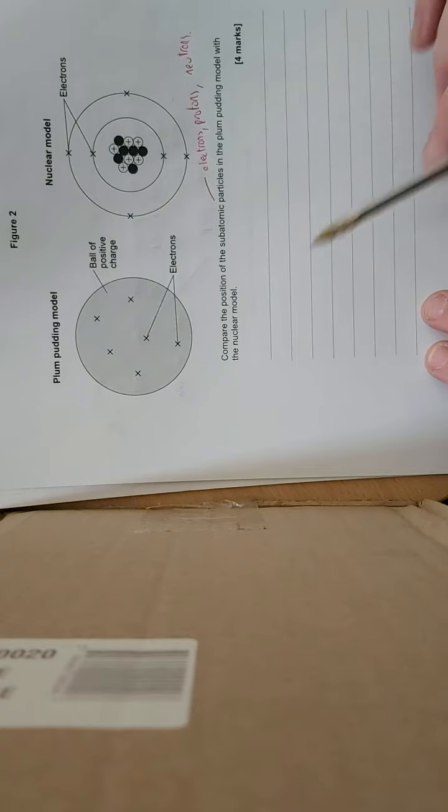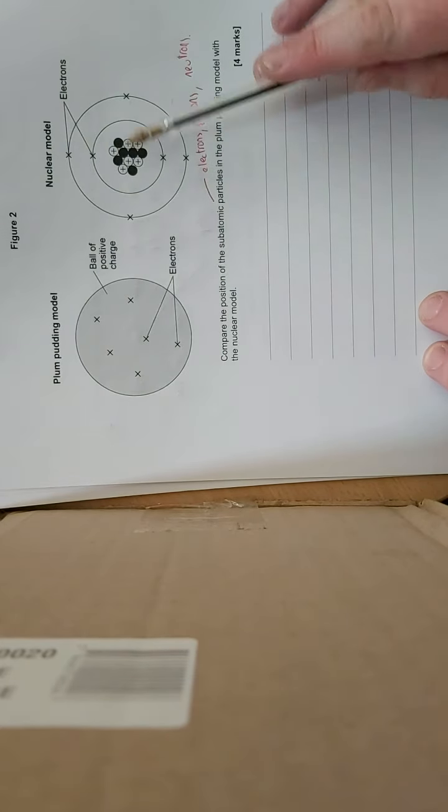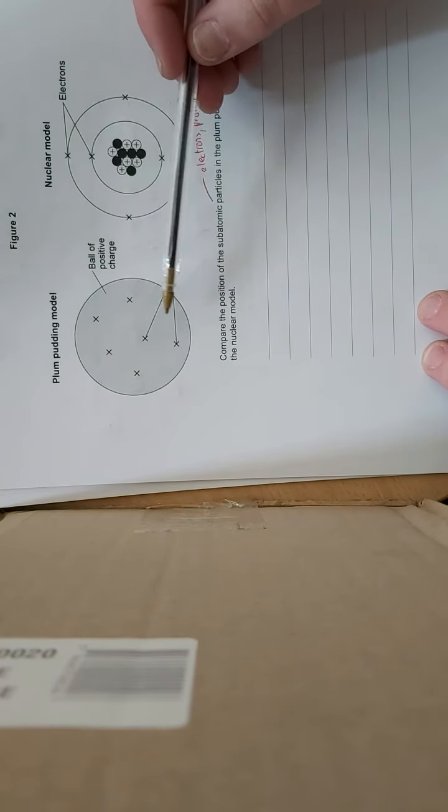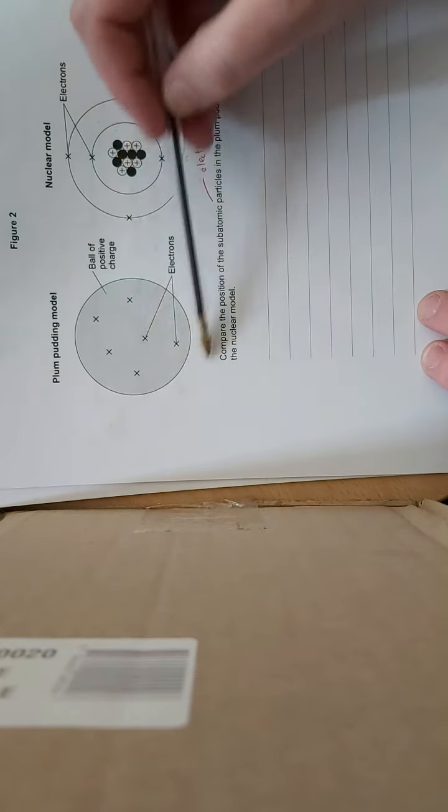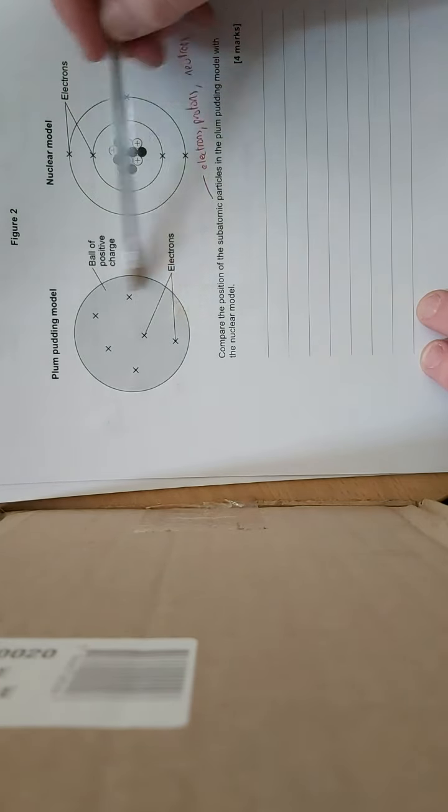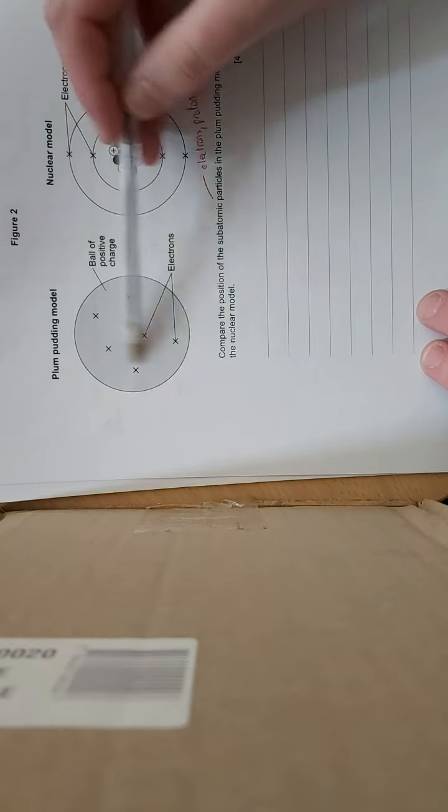So I think the first thing should be quite obvious if you look at it: the plum pudding model basically just has a positive charge, this single ball around here.